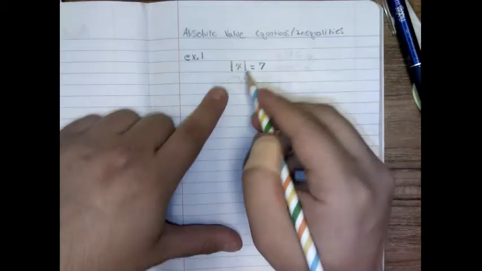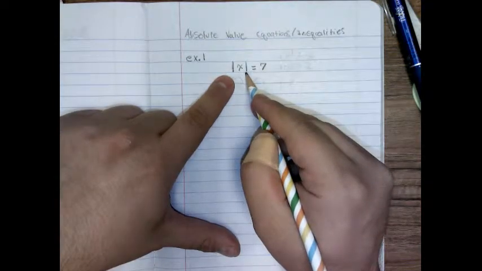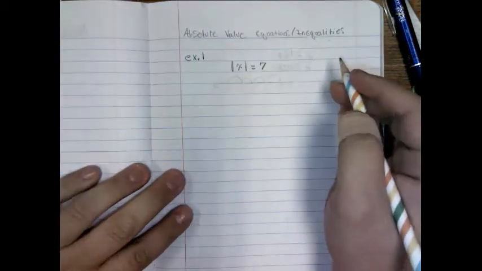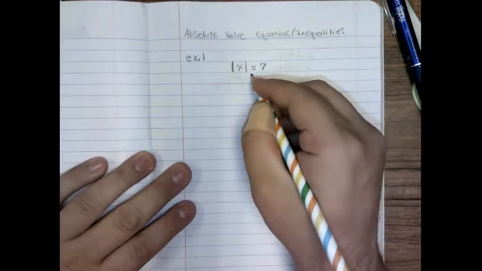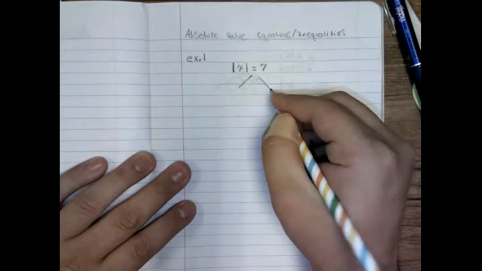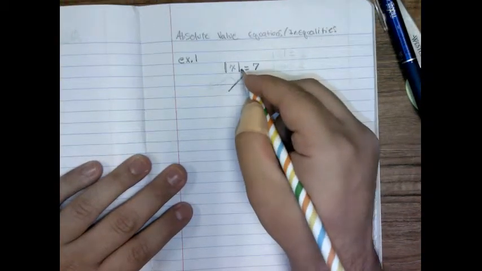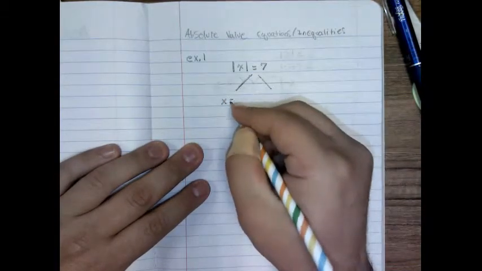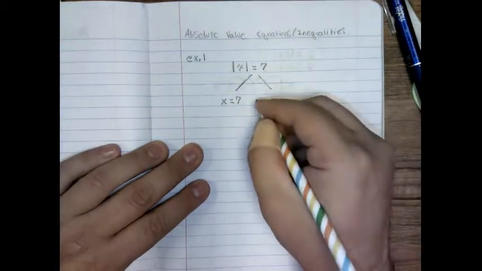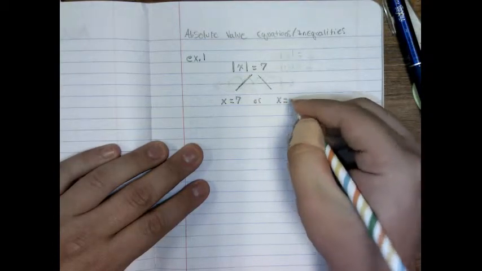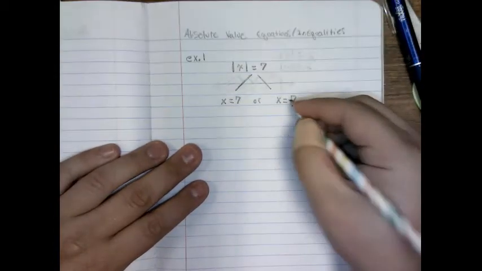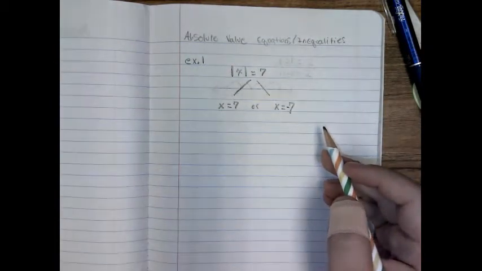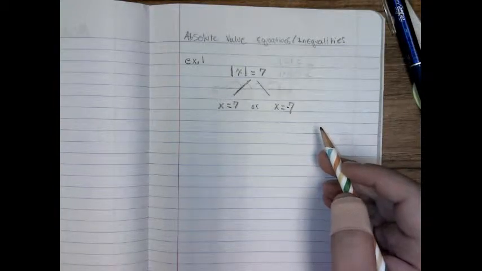Now, once the absolute value signs are by themselves, like there's not a 3 out here, we're not adding anything to it, I want to break this down because what I know is that inside of the absolute value symbol, which is currently an x, could be 7, but it could also be -7, because both -7 and +7 are 7 away from 0 on the number line.